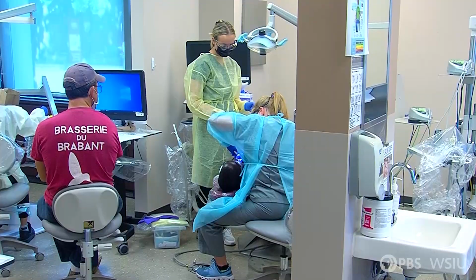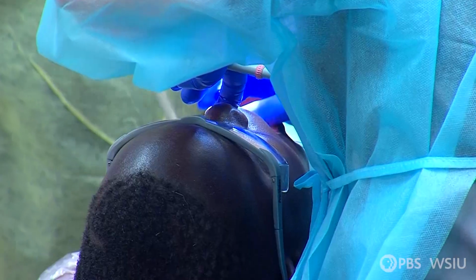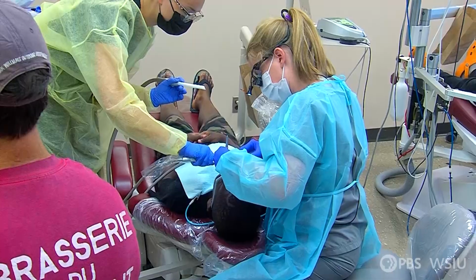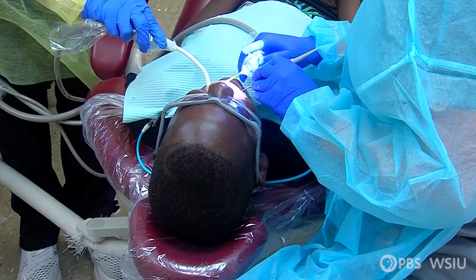Jennifer Meyer is a clinical instructor of dental hygiene at SIU School of Health Sciences and says COVID-19 forced them to make some changes. They hold open clinics throughout the year, but this year people had to come to them. Normally we are a mobile clinic and we will travel to different sites, but just due to some restrictions this year, we've decided to do an in-house event.